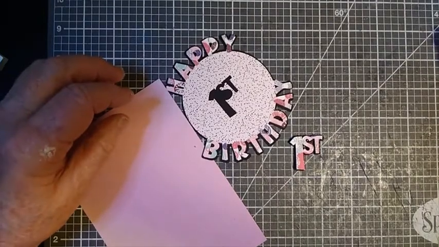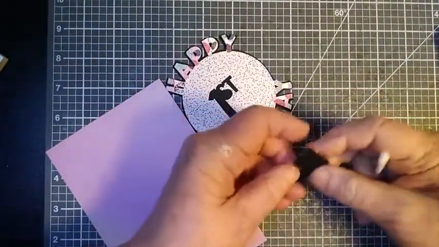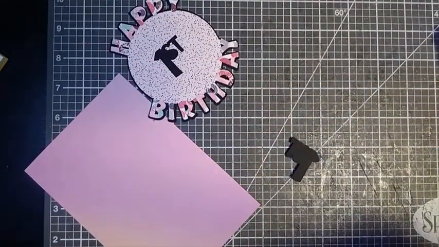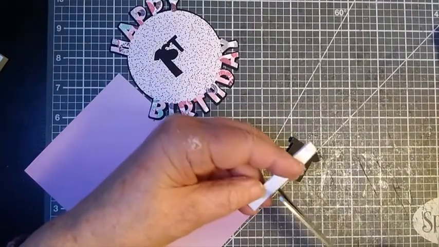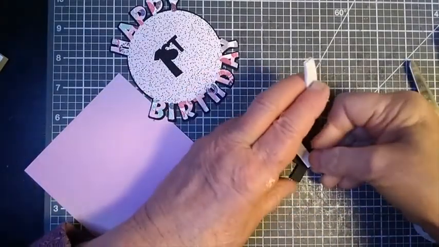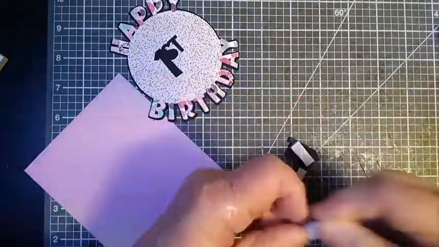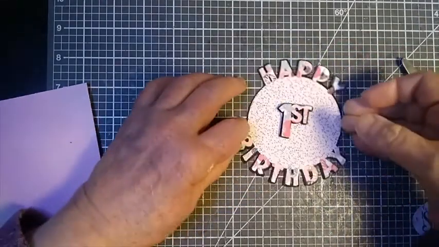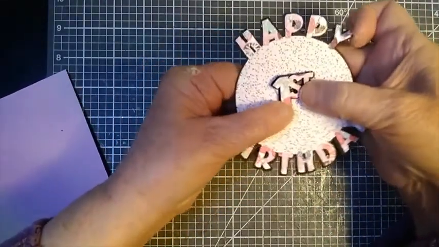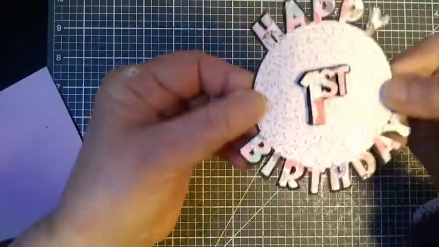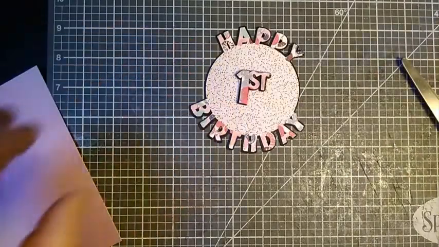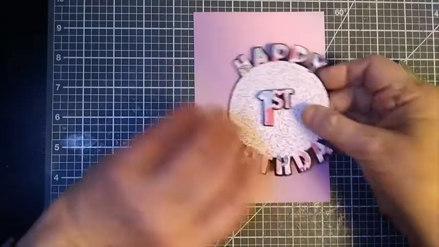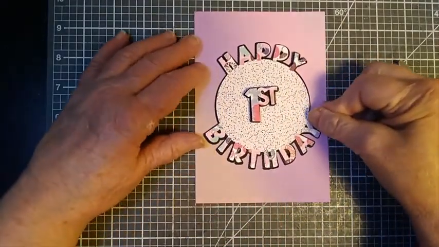And now I can come in with a little bit of this foam tape. Just place that on the back. That is very nice. Gives it a lot of dimension. Very nice indeed. So, next let's get this down onto the card.